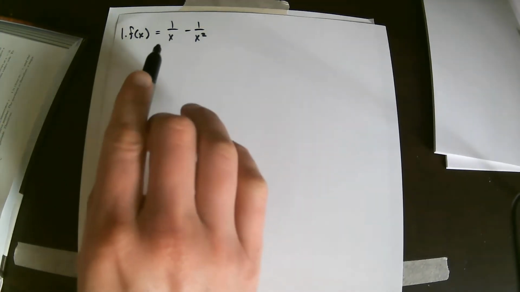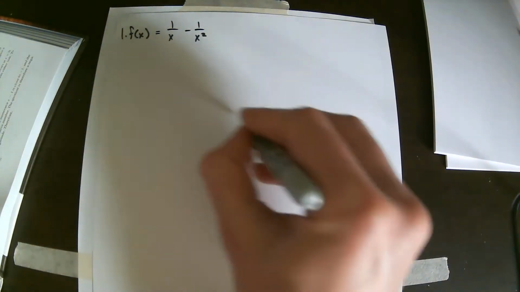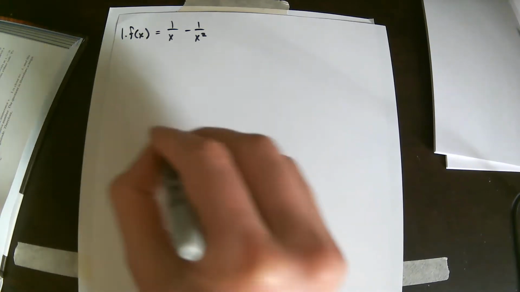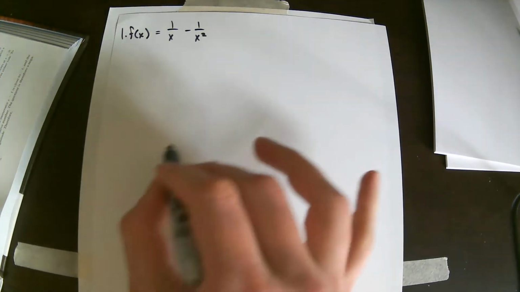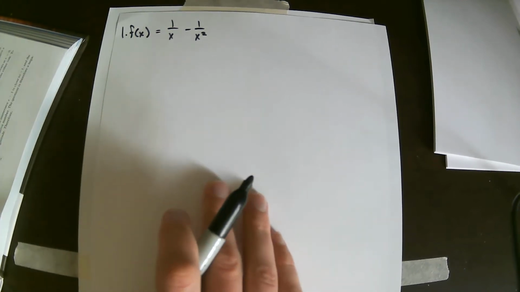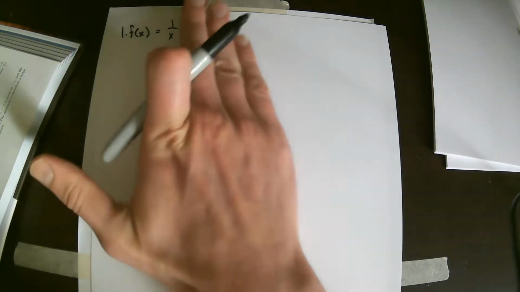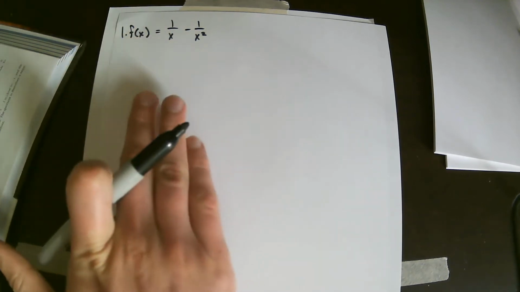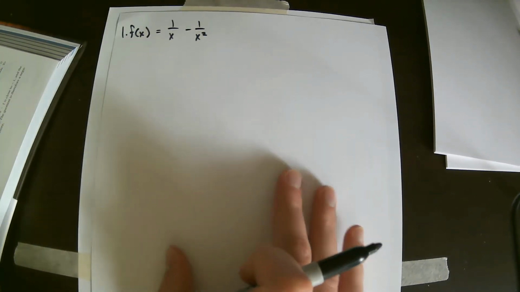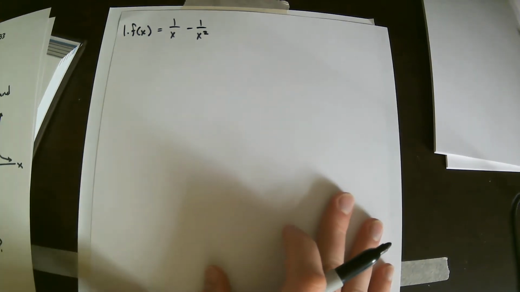You probably remember what 1 over x looks like. It's got the leg going like this and the leg going like this, and 1 over x squared has a similar thing except both legs are pointing up. But when you start combining functions like this, their graphs just get crazy. So we cannot really use our knowledge of this function and this function to help us graph this function as a whole.